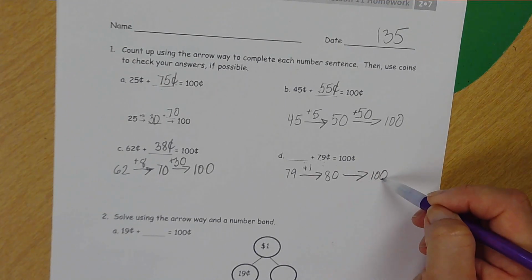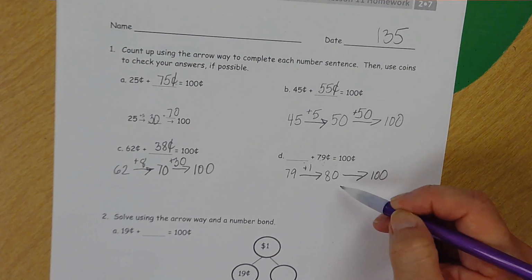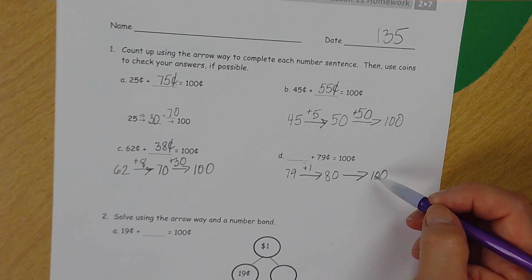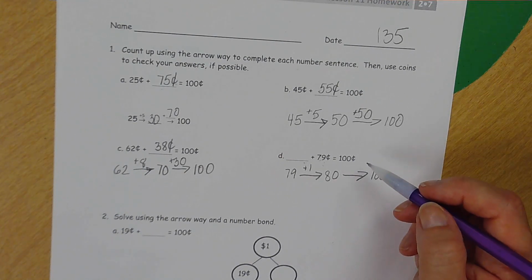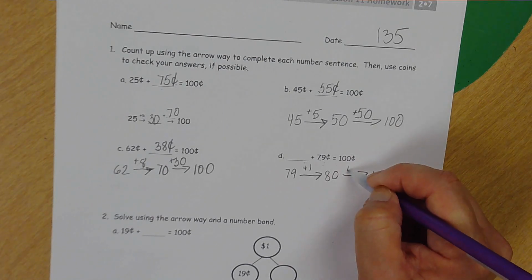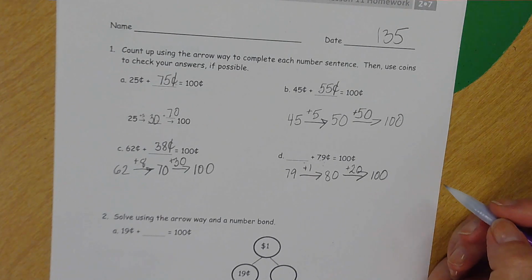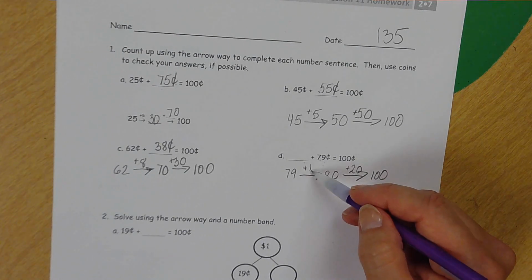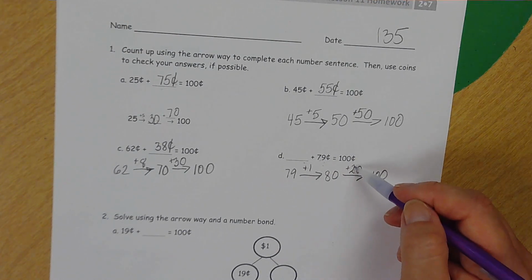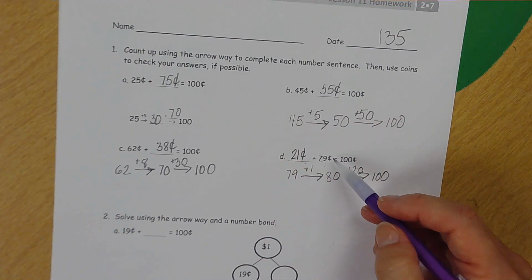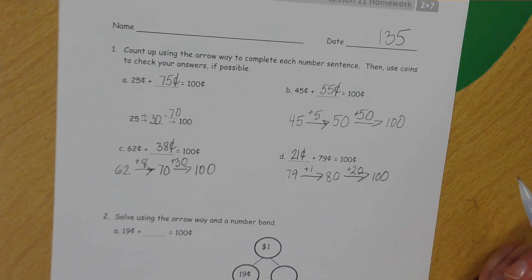What do we need to add to 80 to get to 100? 8 tens plus how many tens equals 10? 8 plus 2. 2 tens or 20 gets you to 100. So we need to put those two numbers together. 21 cents plus 79 cents equals 100.